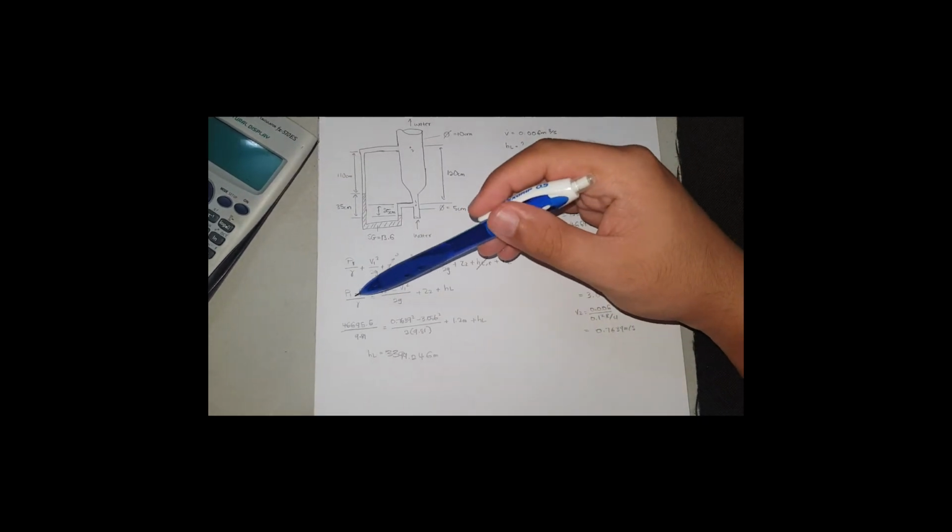Because we don't know what p1 and p2 are, we use the manometer equation: p1 minus p water equal to p, no, I'm sorry, this one is actually the p mercury, my mistake, sorry.